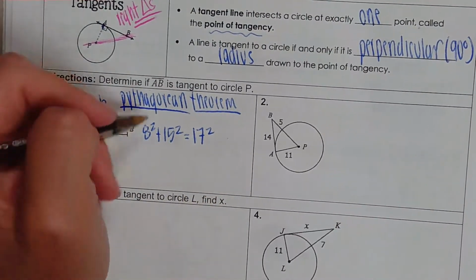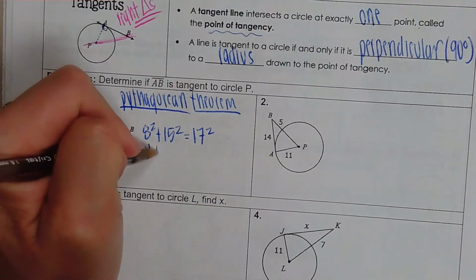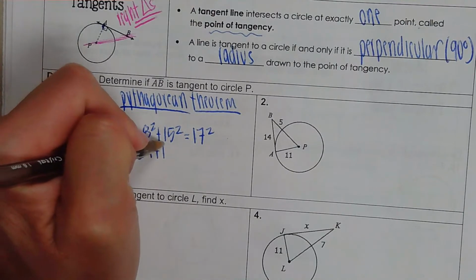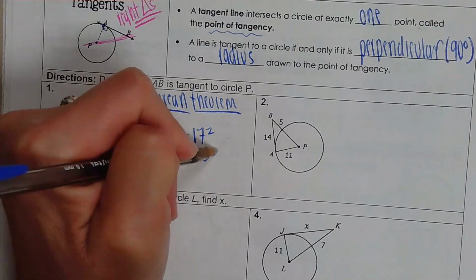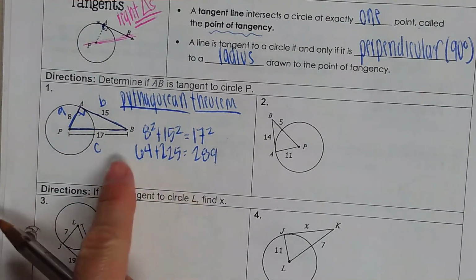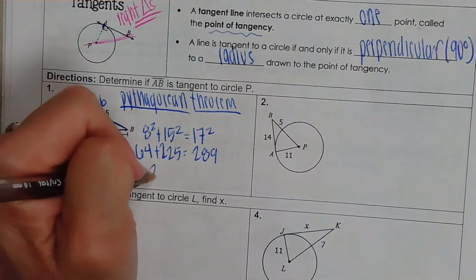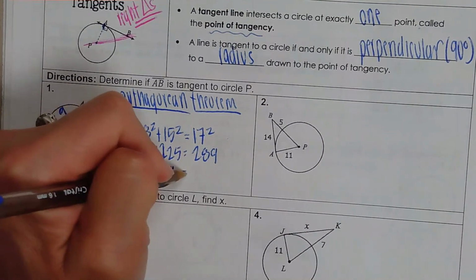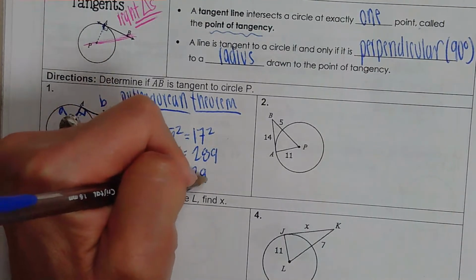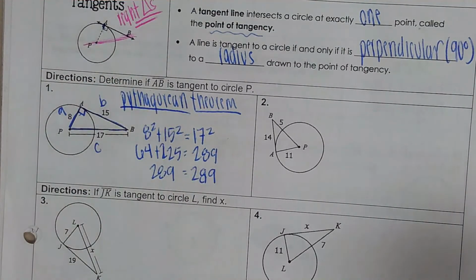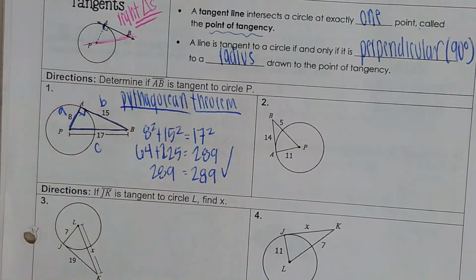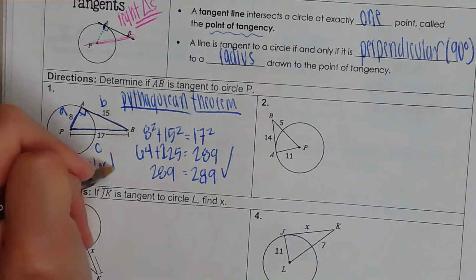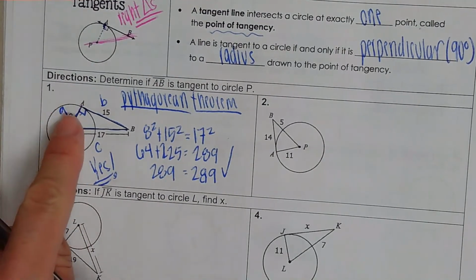So 8 squared is 64, 15 squared is 225, and 17 squared is 289. When I add 64 and 225, I get 289. And are 289 and 289 equal? Yes, they are. That means that this is a right triangle.